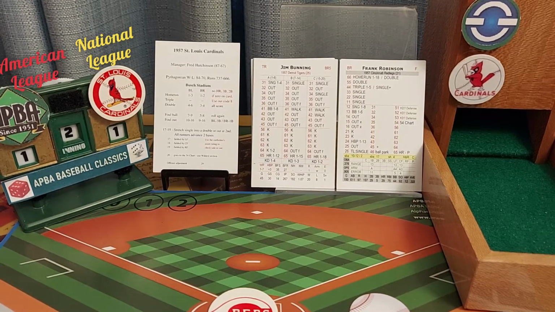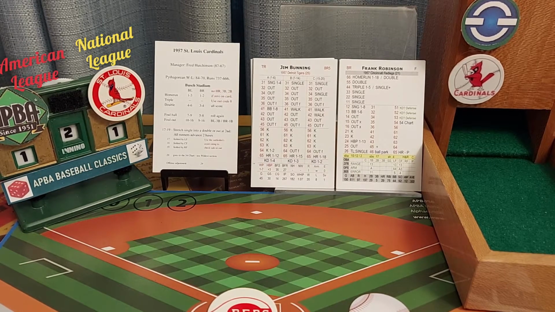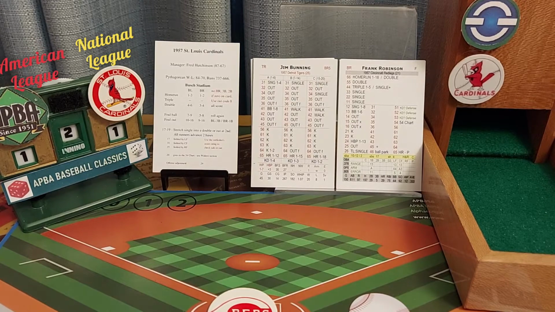All right, Jim Bunning returns to the mound to pitch the bottom of the second inning. As you know, after his baseball days were over, he went into politics, was elected 6 times to the House of Representatives, and eventually was the chairman of the Ways and Means subcommittee on Social Security until 1999.